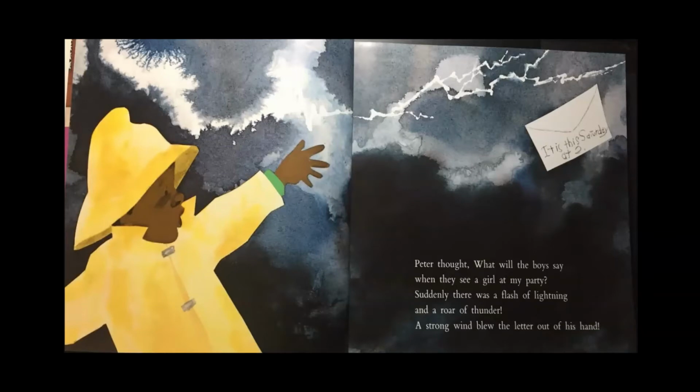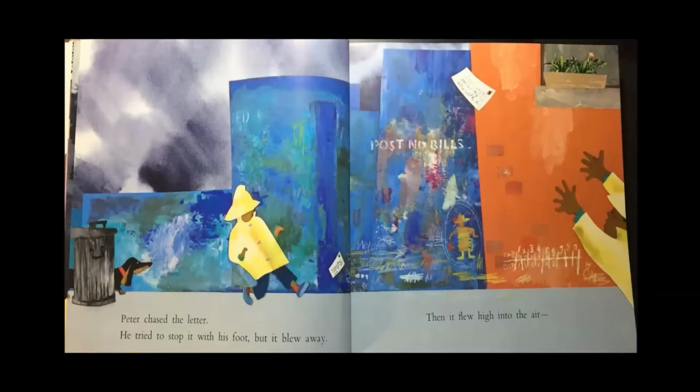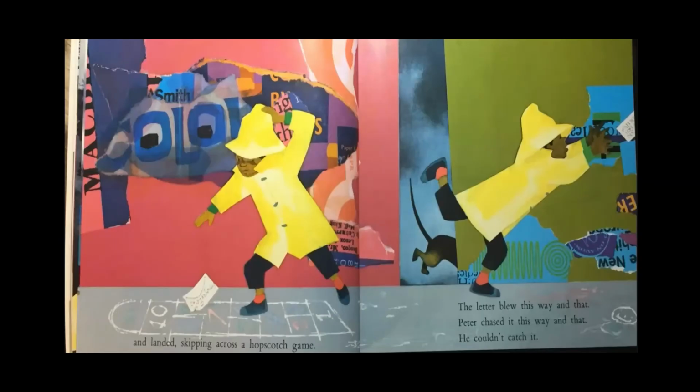Suddenly, there was a flash of lightning and a roar of thunder. A strong wind blew the letter out of his hand. Peter chased the letter. He tried to stop it with his foot, but it blew away. Then it flew high into the air and landed, skipping across a hopscotch game. The letter blew this way and that. Peter chased it this way and that. He couldn't catch it.